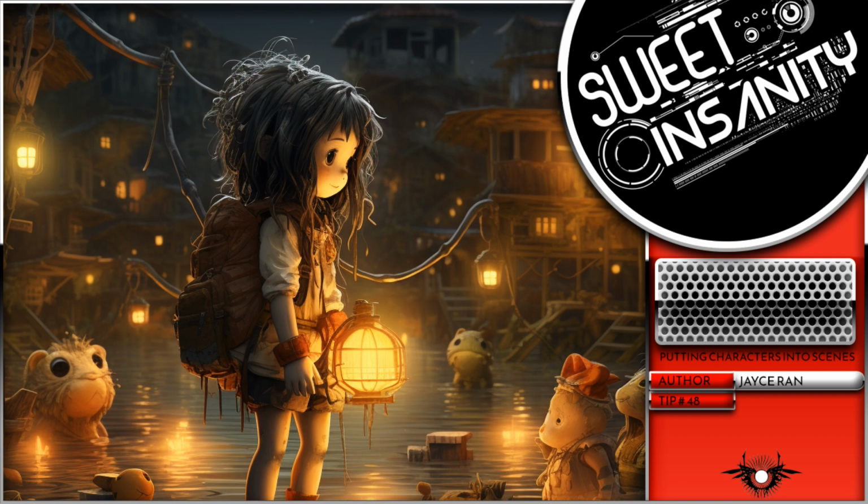Balance description and action. While setting the scene is important, be mindful of pacing. Long descriptions can slow down the action and lose the reader's interest. Balance descriptive passages with action and dialogue to keep the scene moving.